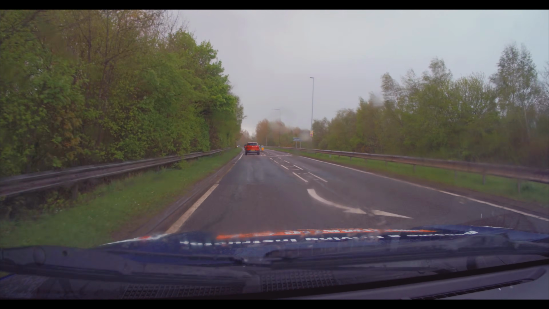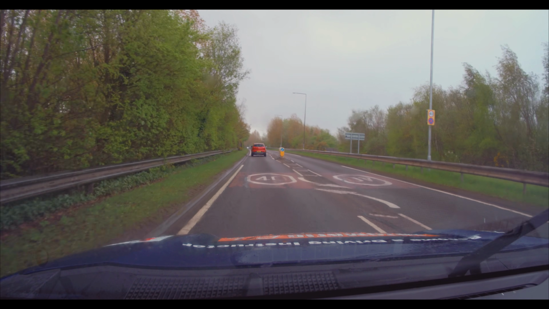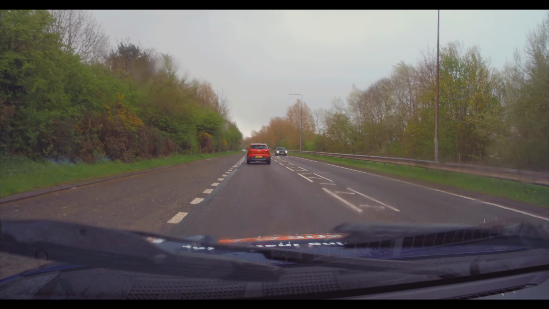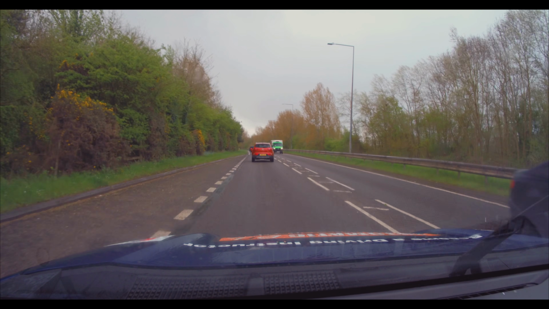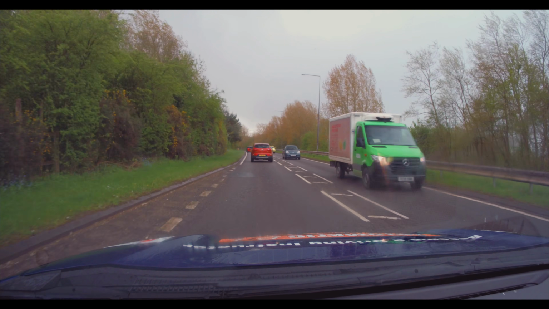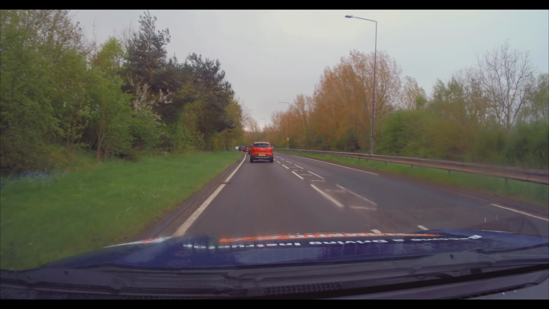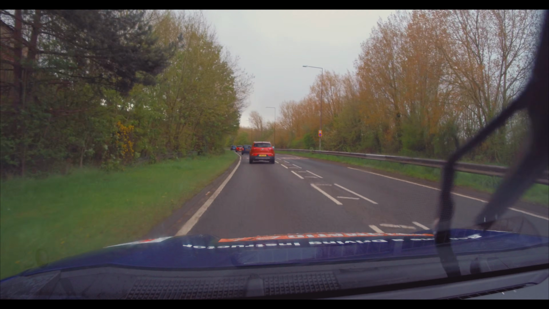Again, on the right, another repeater sign confirming 40, the road markings said as well. And it's a good job, with your friendly neighbourhood speed camera van there as well. So we know for a fact that it's still a 40 mile an hour road. Another repeater on the right.